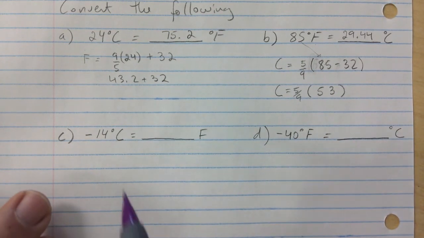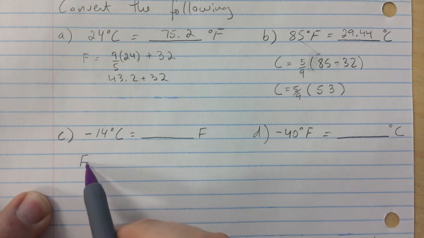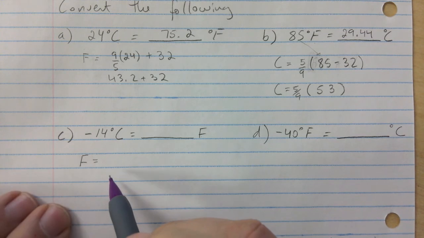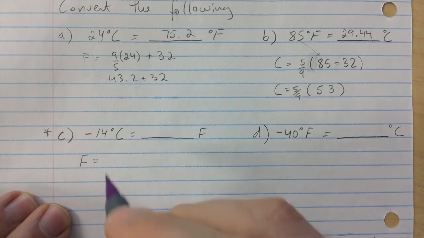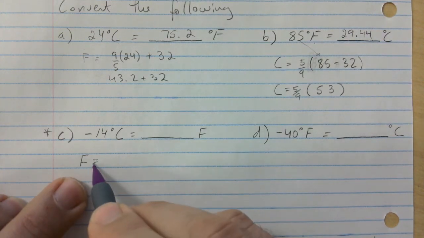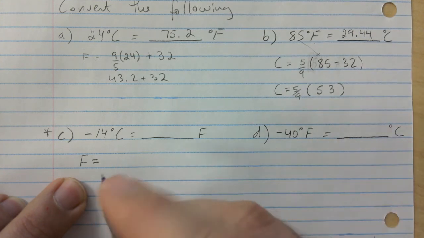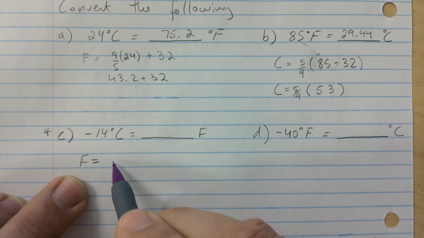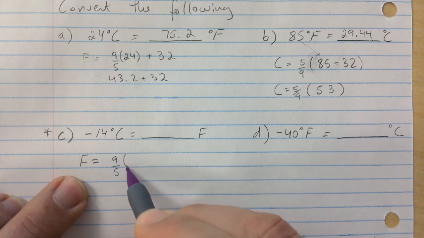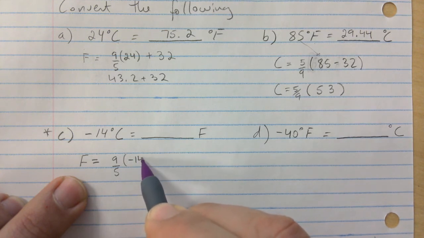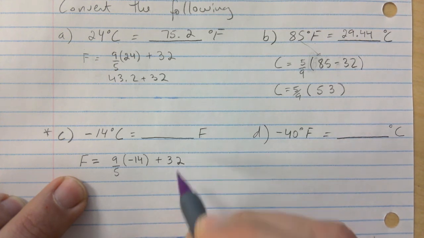And then the negatives, right? We're going from Celsius to Fahrenheit again. So here you have to be careful, watch carefully. So I put a star there, have a negative example on your study sheet. We usually don't like negative examples except for this one, right? So negative 14, so we write down 9/5, and then in here you'd put negative 14. But if you have a decent calculator, it will be fine.